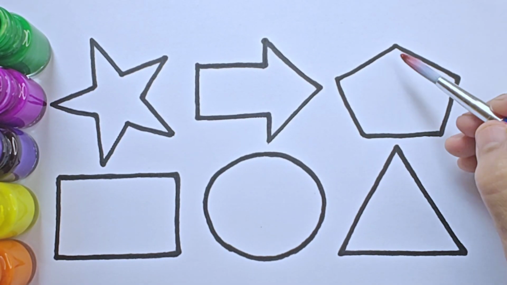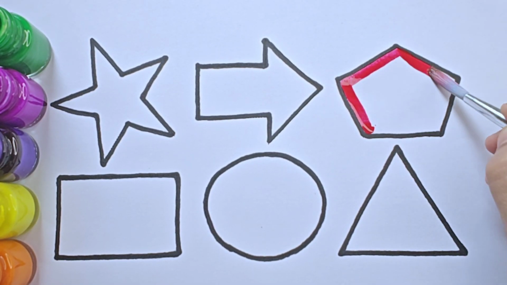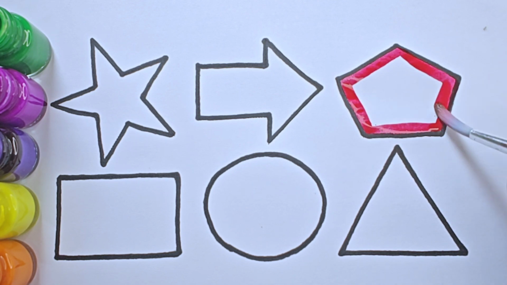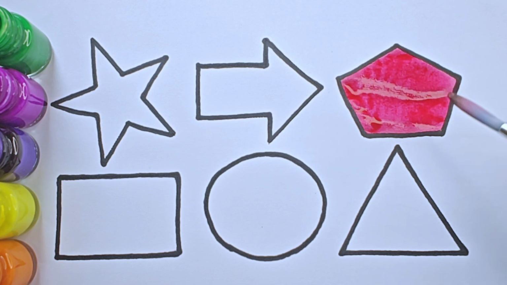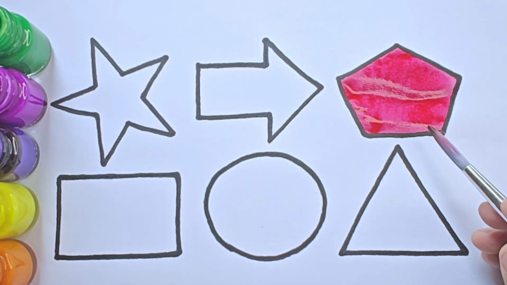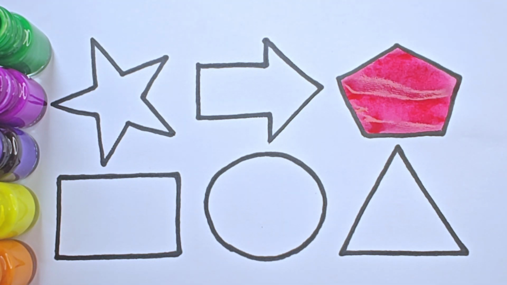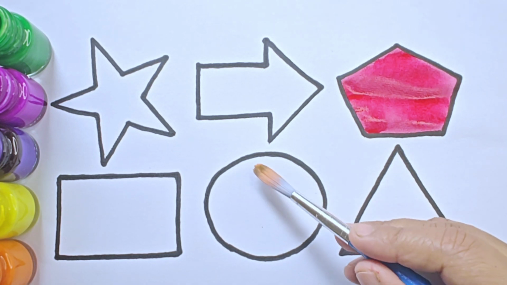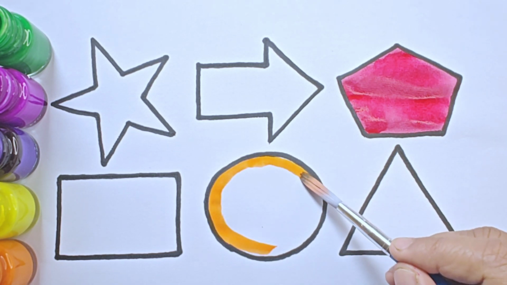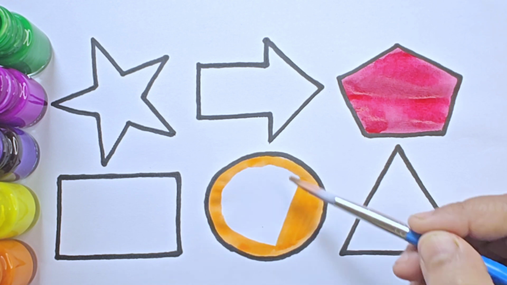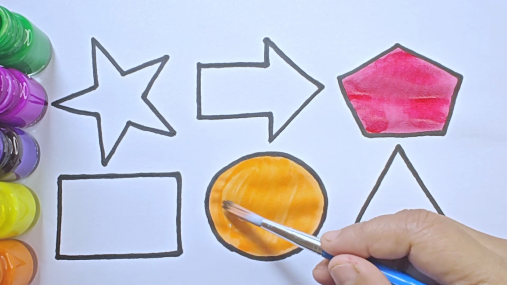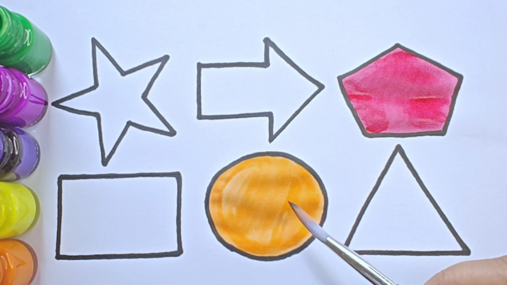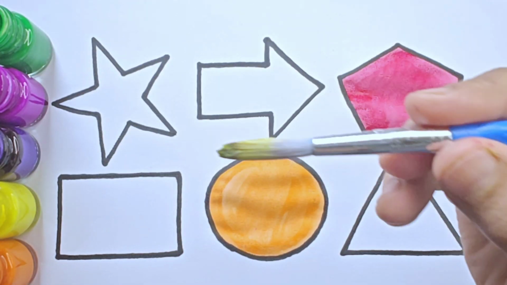Red color. It is pentagon. It has 5 sides. Orange color. It is circle. It has no side. Yellow color.